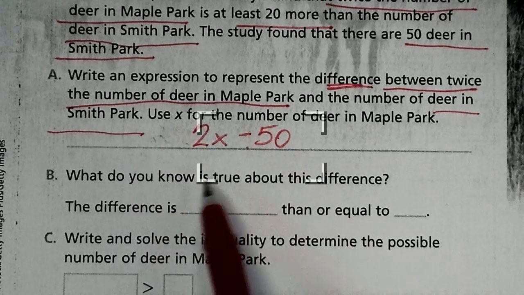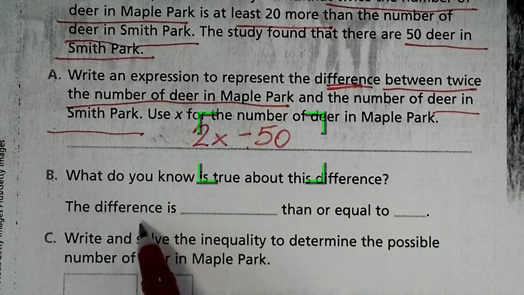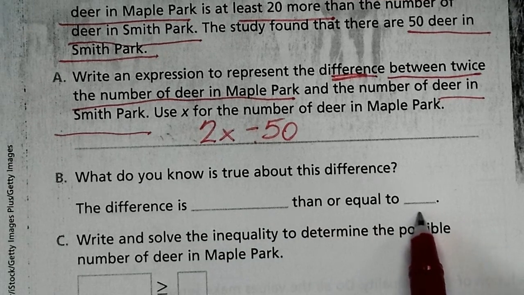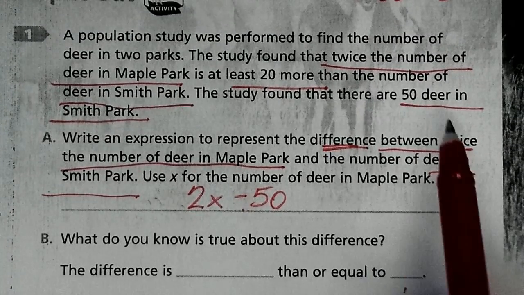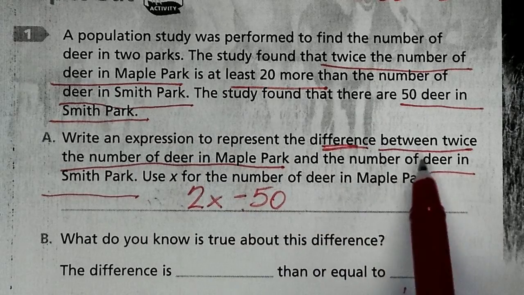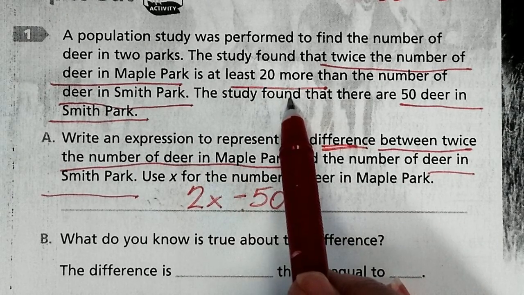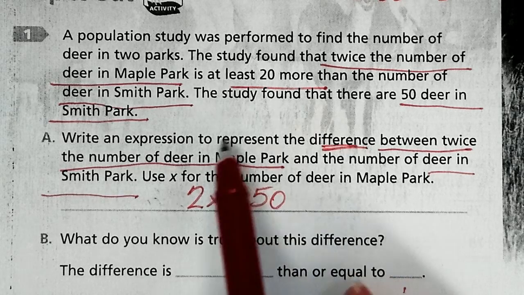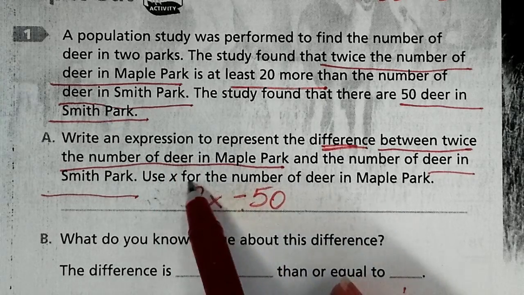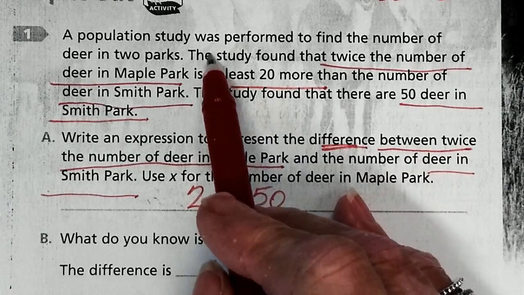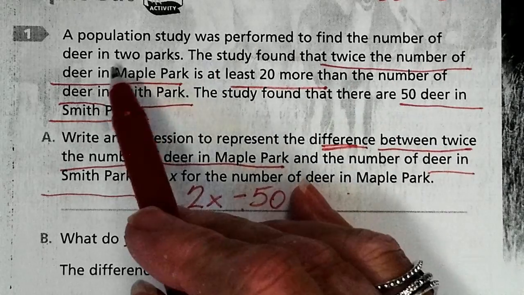So what do you know is true about the difference? Is it blank than or equal to? Well, it told us it is. It says a population study was performed to find the number of deer in two parks.